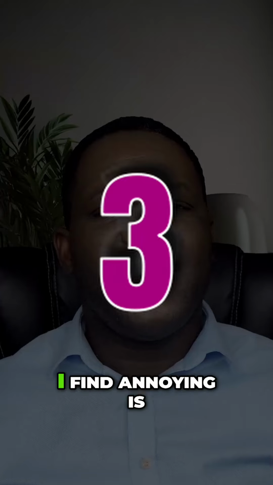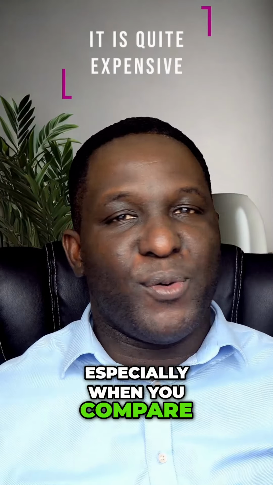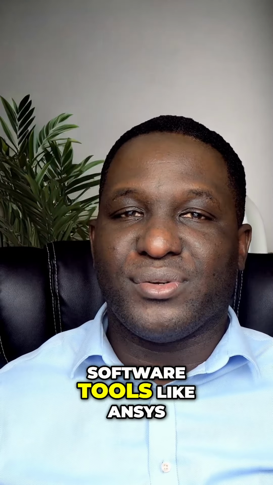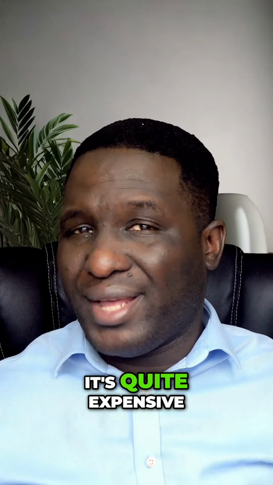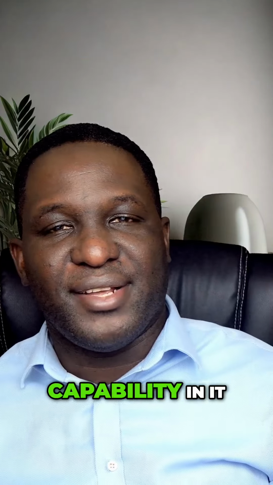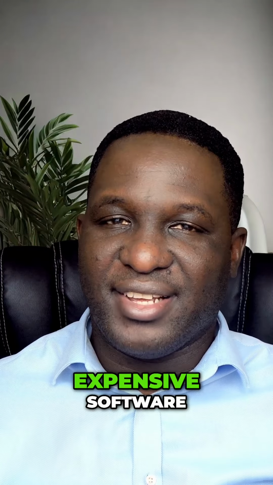The number three thing I find annoying is the fact it is quite expensive, especially when you compare it with some other software tools like ANSYS or COMSOL. Abacus, naturally, most of the time is quite expensive. I know it's got a lot of capability in it, however, it's quite an expensive software.